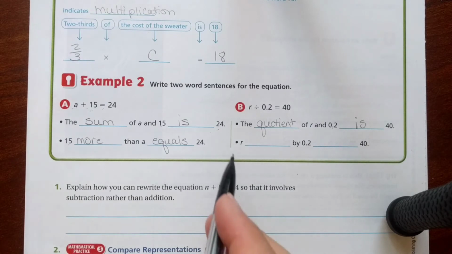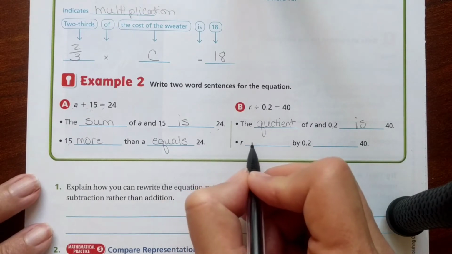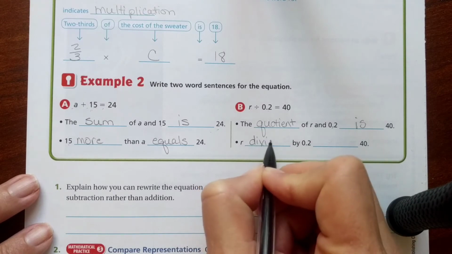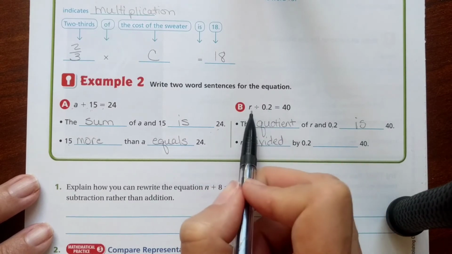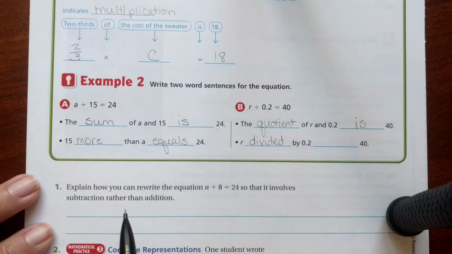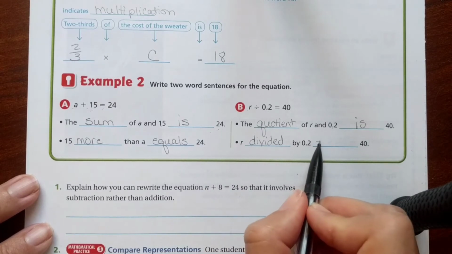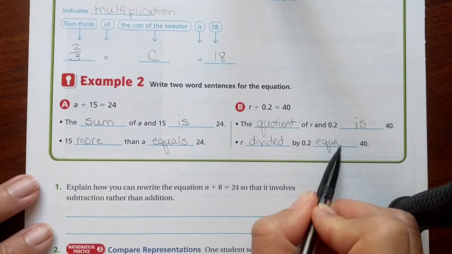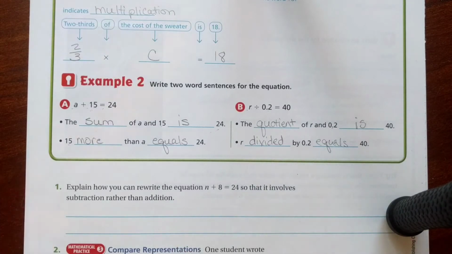Okay, another way we could write this is R divided by 2/10. R divided by 2/10 equals, once again, equals and is are synonyms, equals 40.